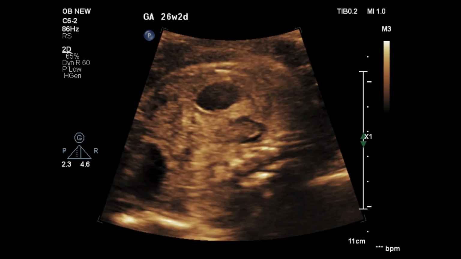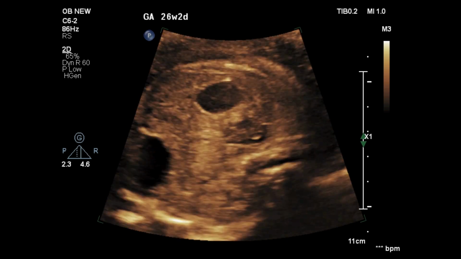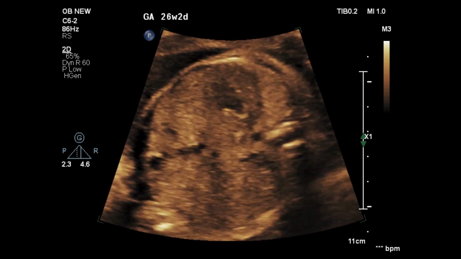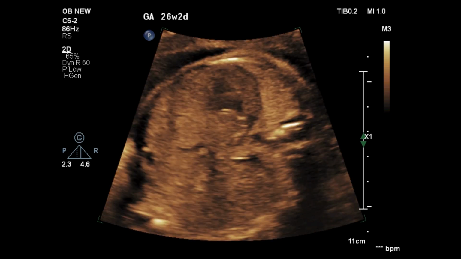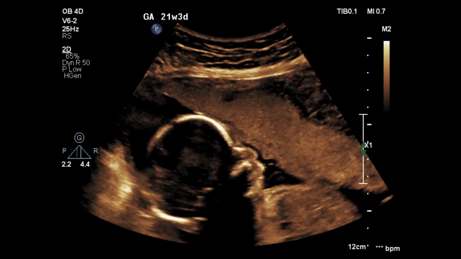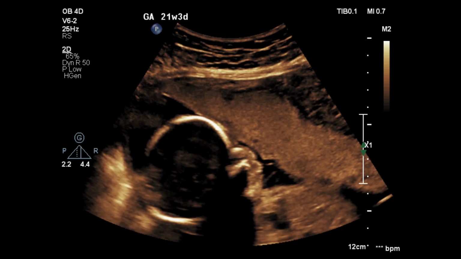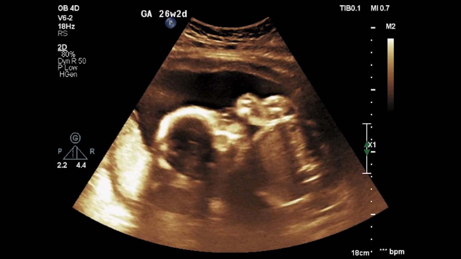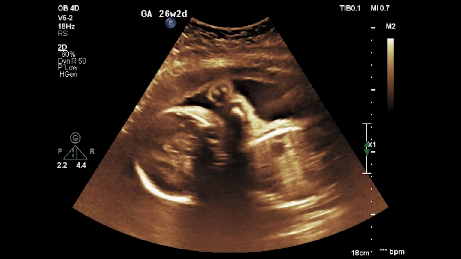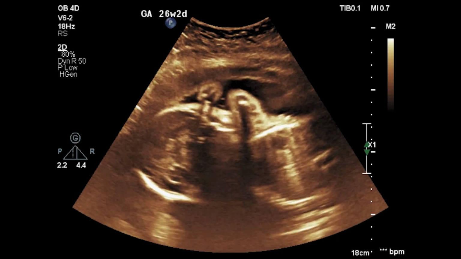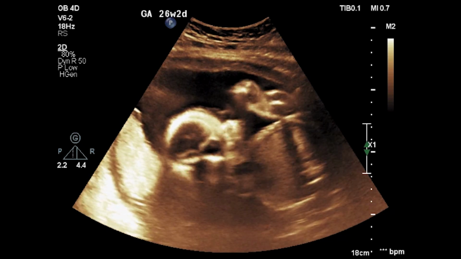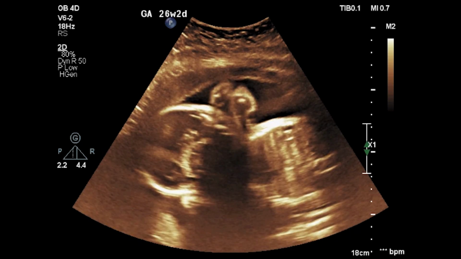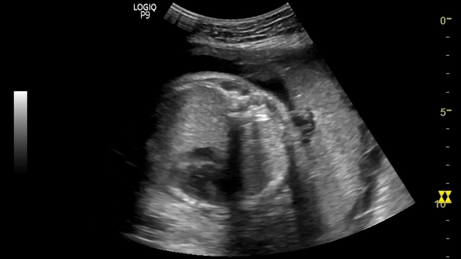I tried to take a view for abdominal circumference and the fetus started fighting. Here we can see a fetus jumping. Sleep is over, fetus is getting ready to get out of bed. Here respiratory as well as slight body movements are going on.